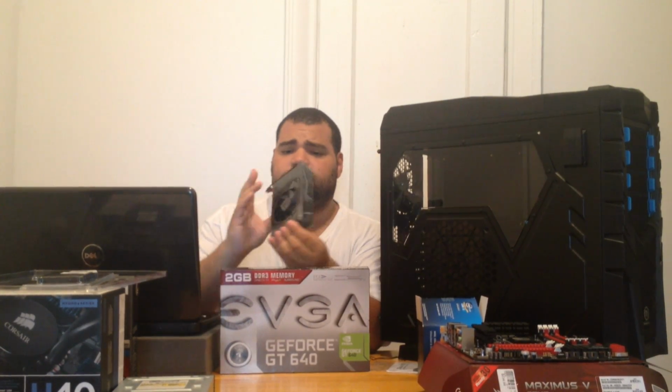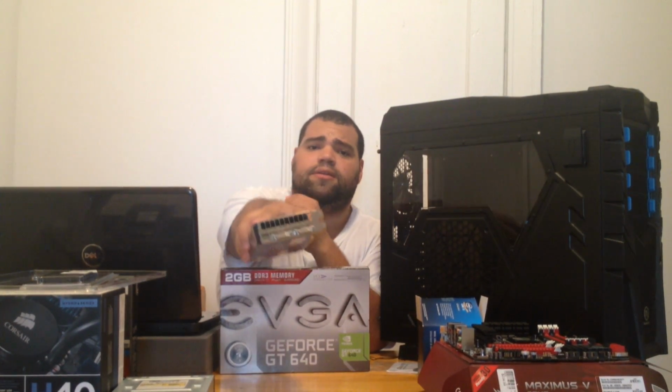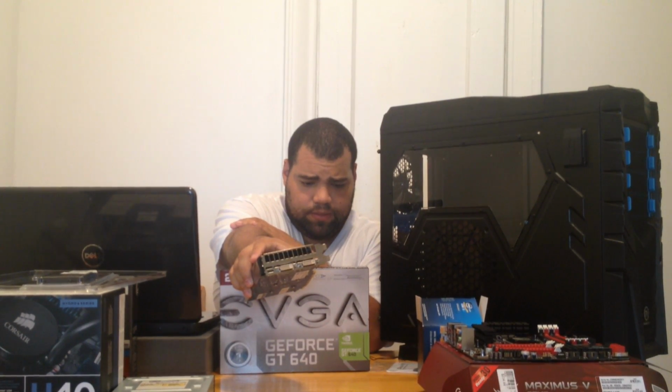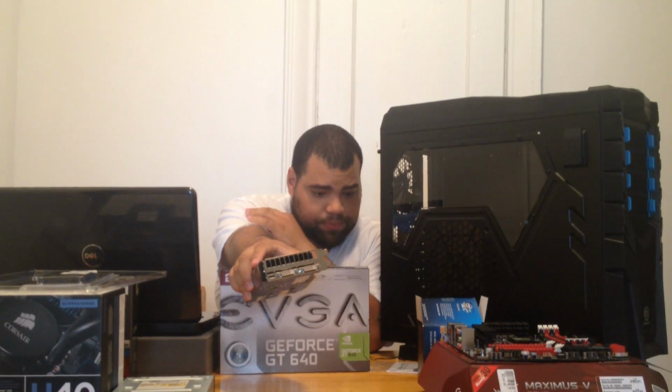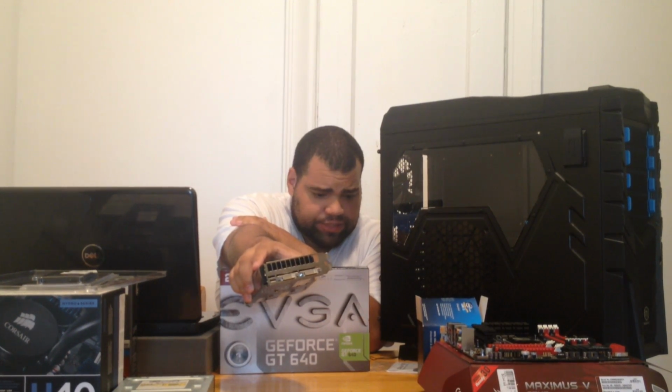So here we have just a simple card. It's capable of running 2 DVI monitors and an HDMI monitor, all 3 at the same time. Supports DirectX 11 games, Blu-ray 3D support, NVIDIA Surround, True HD, NVIDIA CUDA, NVIDIA PhysX. This runs on PCI 3.0, and just to let you know, I forgot to mention the board.